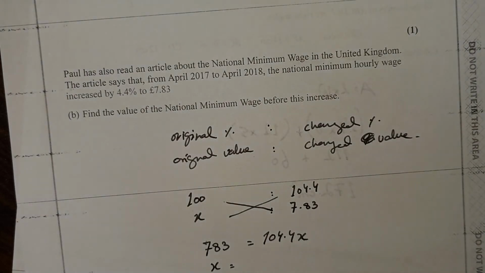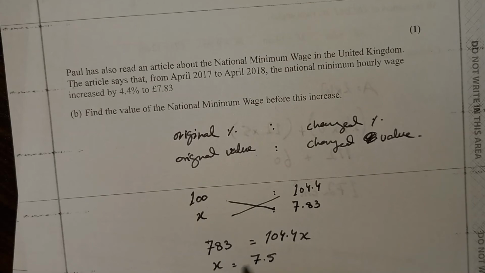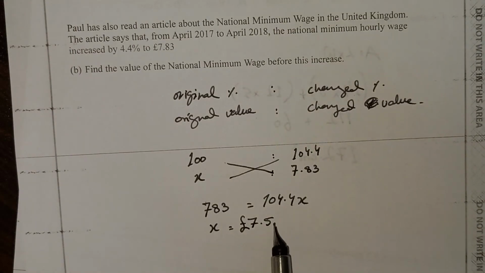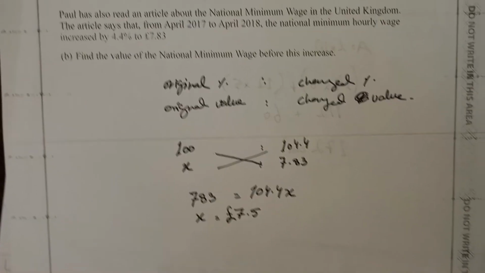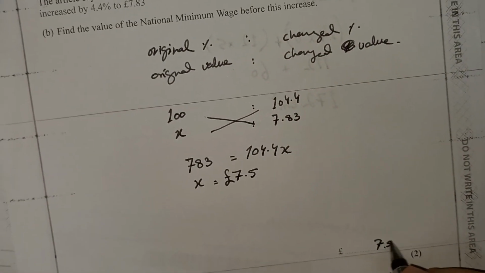Use the calculator, and it gives 7.5 pounds. So this is the original wage before the increase. So you will write it over here as well. We're done with question number 8.